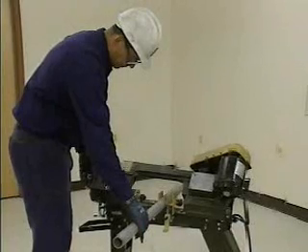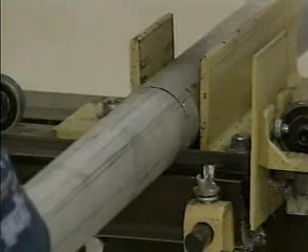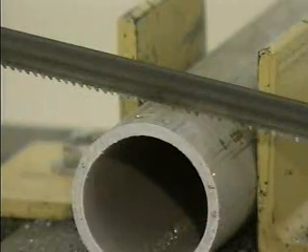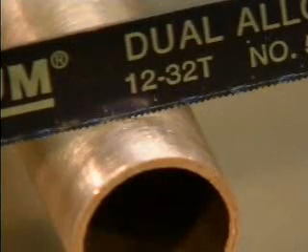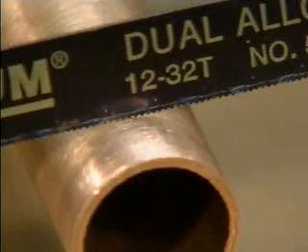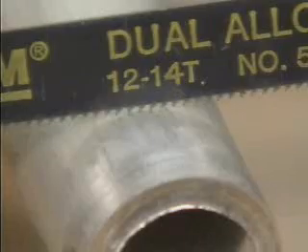Bandsaws cut much faster and cleaner than hacksaws or pipe cutters. To make a good clean cut with a bandsaw, very little pressure is needed. Be sure to select the correct blade for the size and type of pipe that you're cutting. Generally, a fine-toothed blade is used with soft materials and when a smoother finish is desired. A blade with a pitch of 1/32 or 32 teeth per inch is a good choice for a fine-toothed blade. Thicker materials are best cut with a coarse tooth blade, such as a blade with a pitch of 1/14 or 14 teeth per inch.